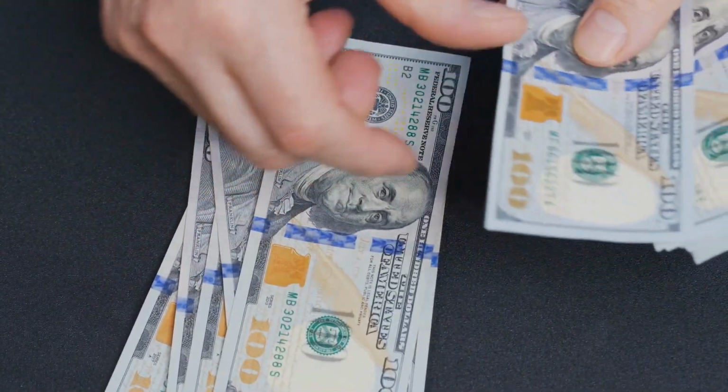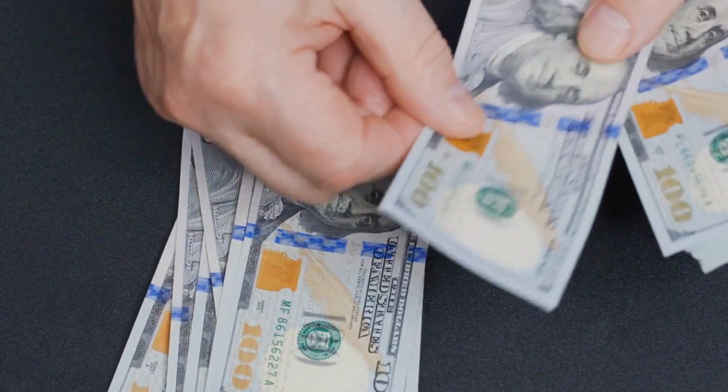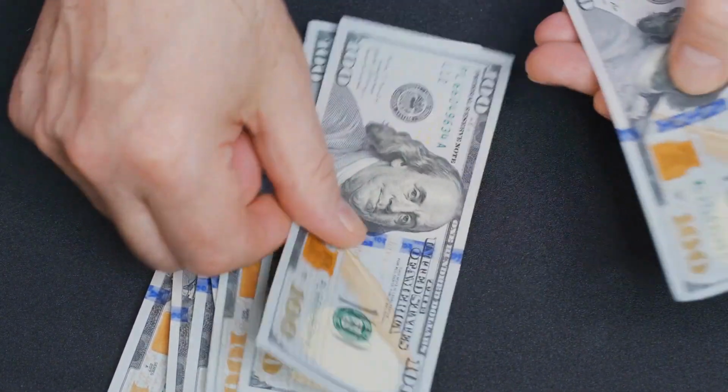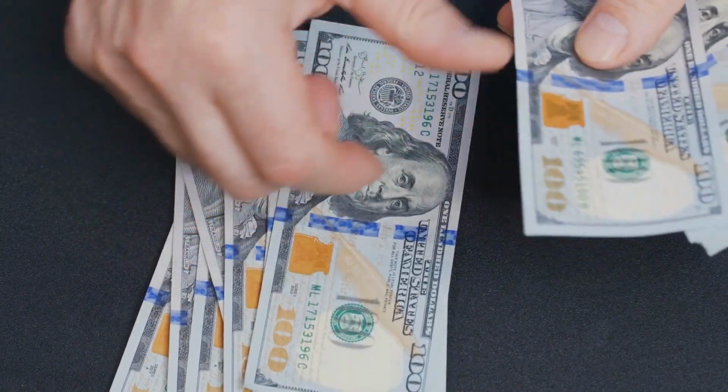Last but not least, we have high-yield CDs. High-yield CDs are the type that the banks compete for. In the end, a CD can be a great investment.